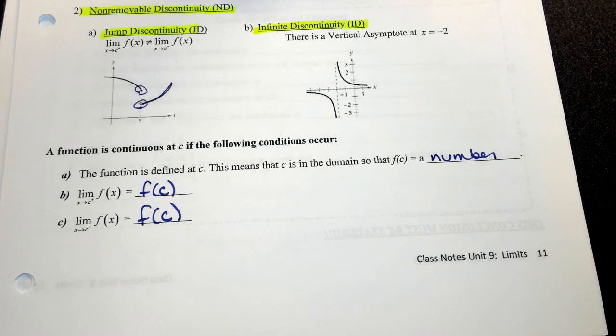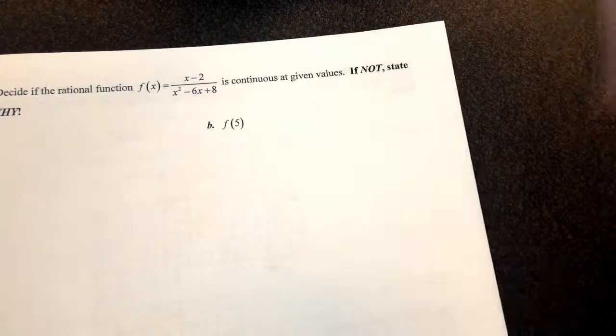So anytime I talk about continuity, you must show me or justify the continuity, now that you know what continuity is by the limit definition. A lot of times I'm going to tell you it's continuous at a number or it's not continuous at a number. You've got to show to me or prove to me why it is or it isn't. All right, so let's take a look at an example here.